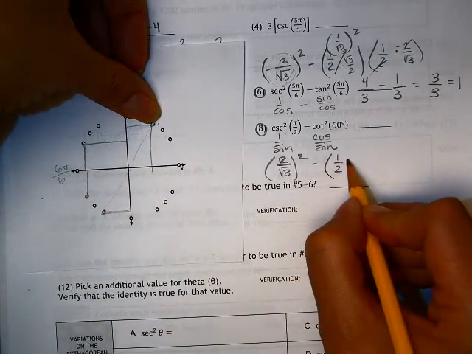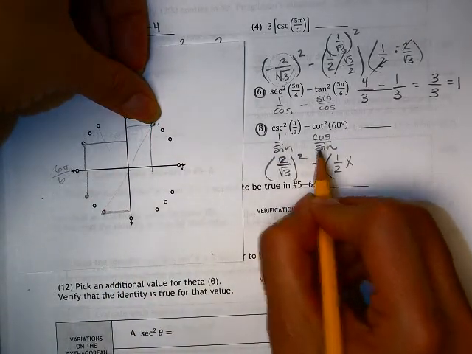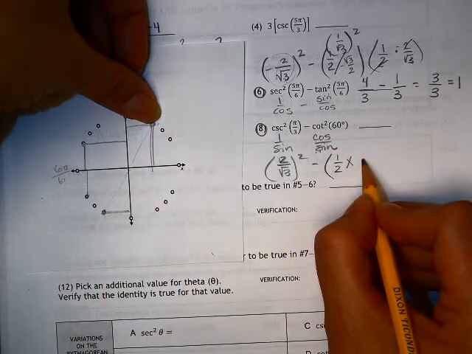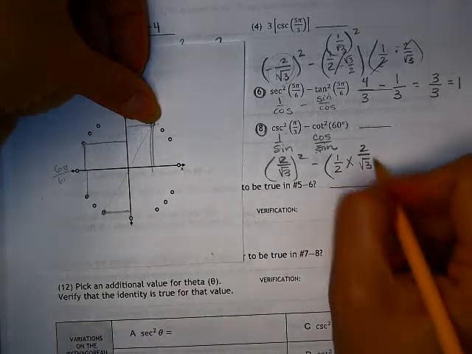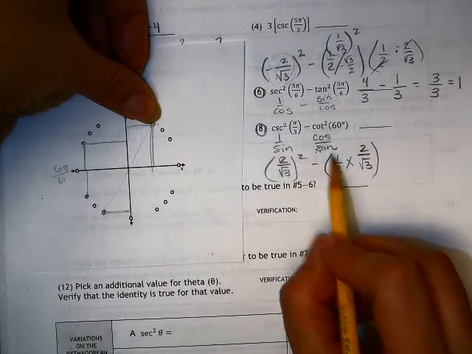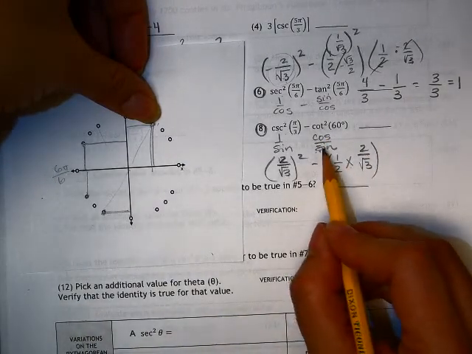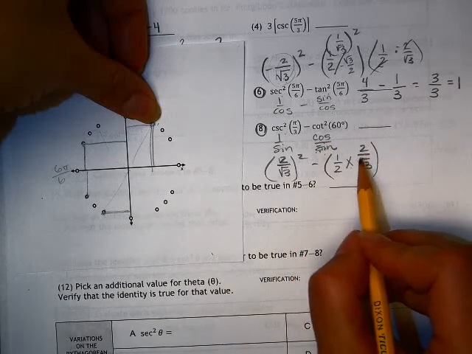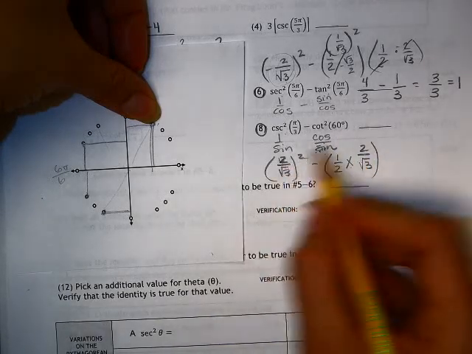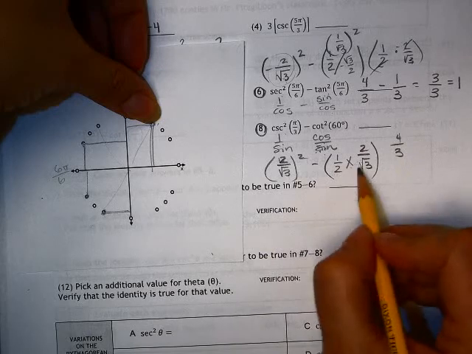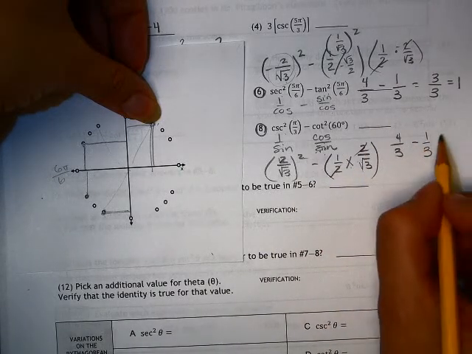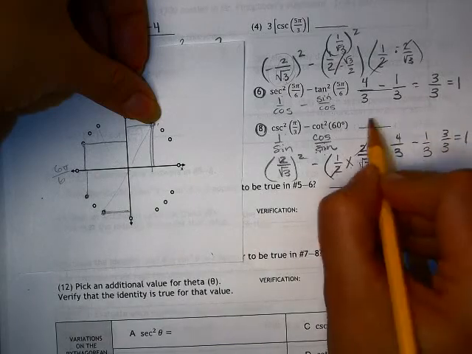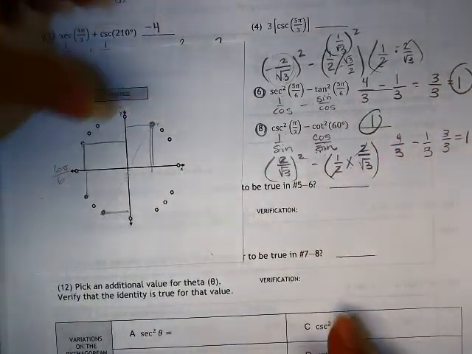And then I'm going to multiply by the reciprocal of the sine. So the sine is √3 over 2, but reciprocating that is 2 over √3. Again, why did I multiply by the reciprocal? Because I'm dividing by the sine, so I need to multiply by the flip. So I do that, I get 4 over 3, and those cancel, and oh, check it out, I get 1/3 again, which is again 3 over 3, which is again equal to 1.